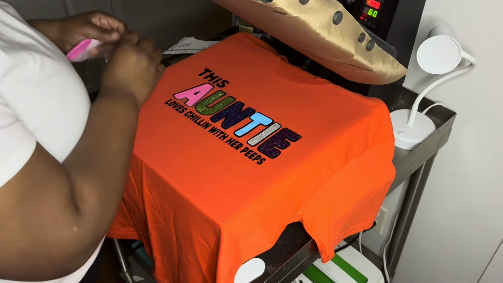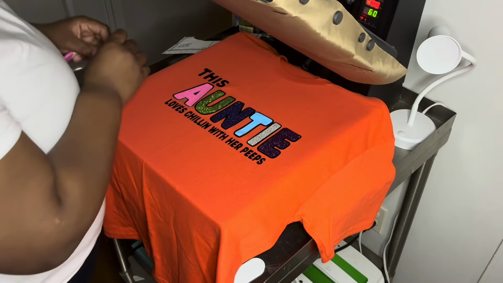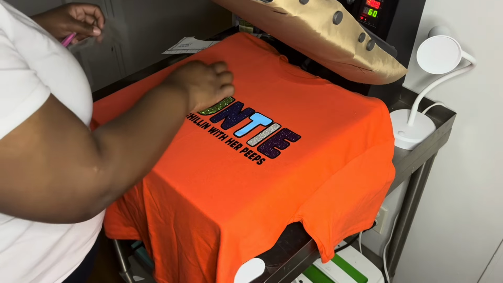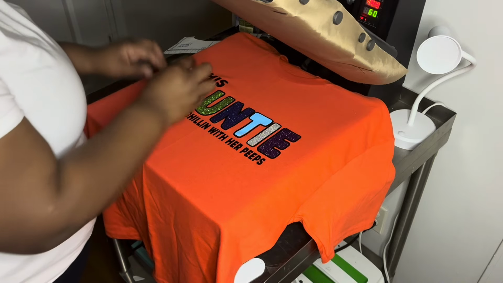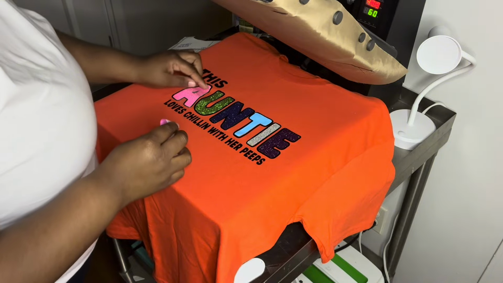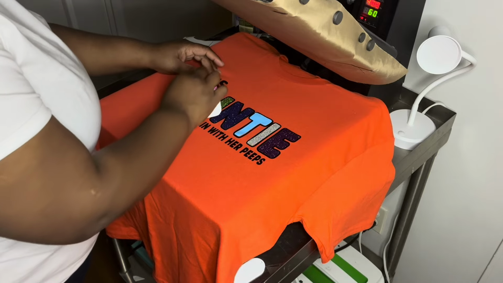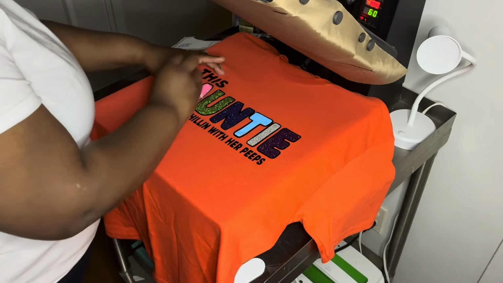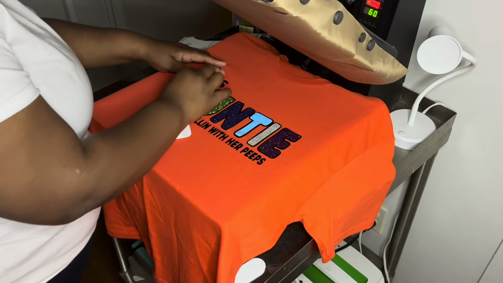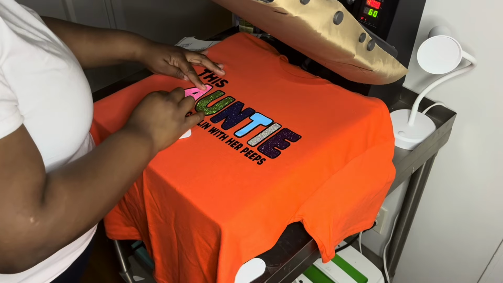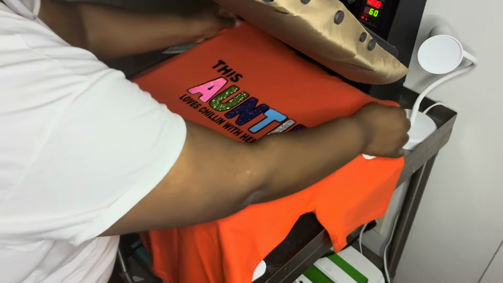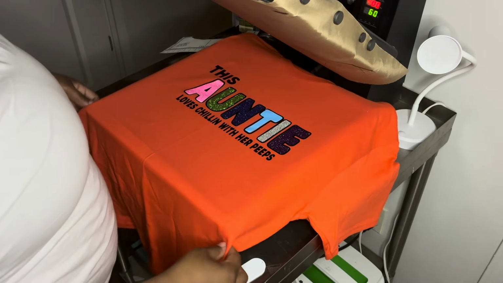And so this is called layering. Uh-oh. The A, I'm just going to put some little pressure on it. You've got some vinyl that, like I said, could be a cold peel. Now I'm going to press this down again for like 10 seconds.